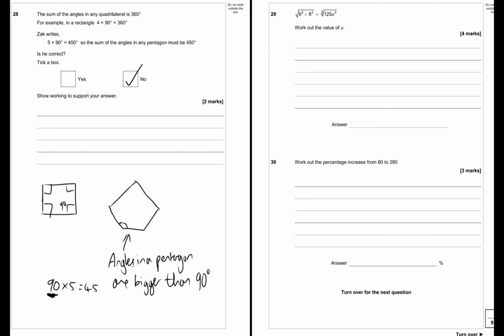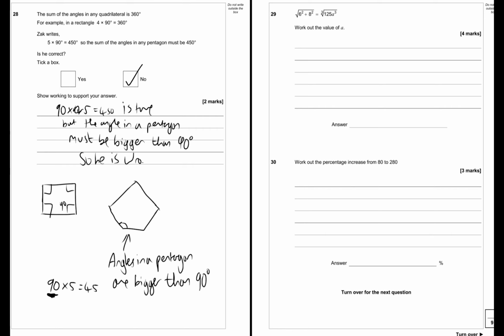So what can we write? So we can say 90 times 5 equals 450 is true, but the angles in a pentagon must be bigger than 90 degrees. So he is wrong. Done. Okay, question 29.